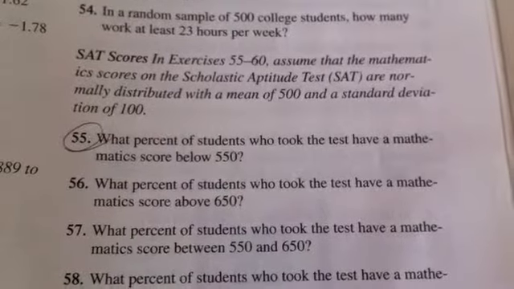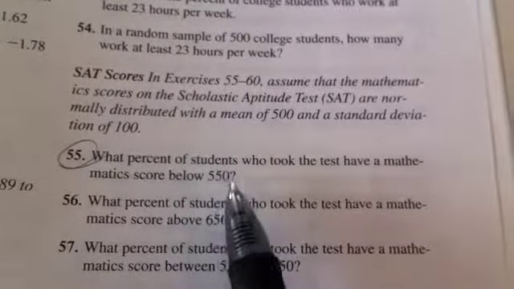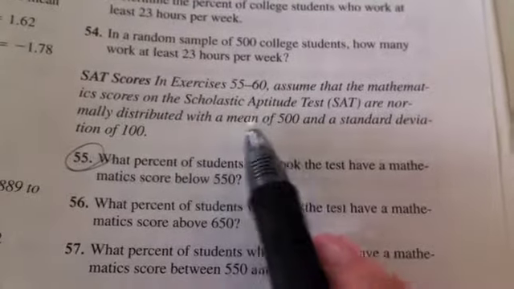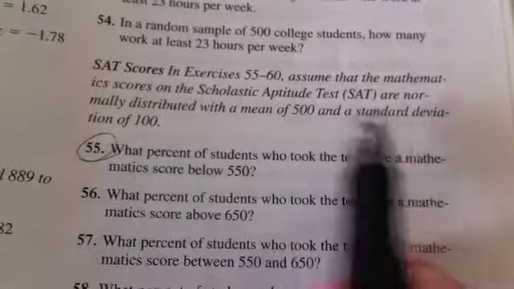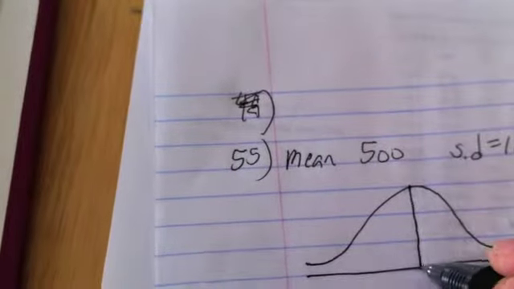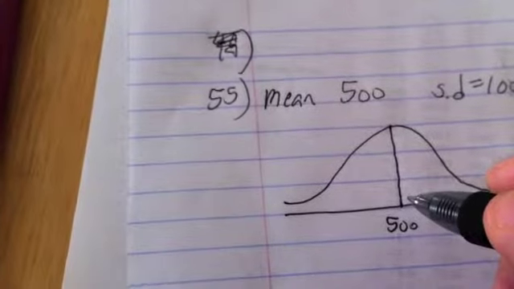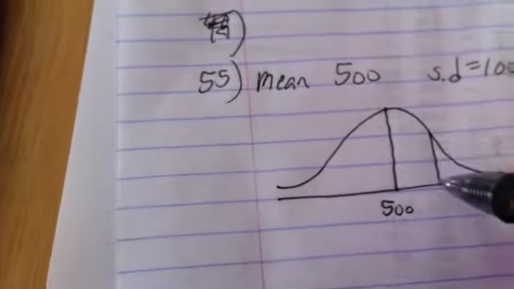So we want to know what percentage of students have a score below 550, given that the mean is 500 and the standard deviation is 100. So I'm going to draw this out. If my mean is 500, when I draw my normal curve, I'm going to have a mean of 500, and I'm looking for students who have a score below 550.